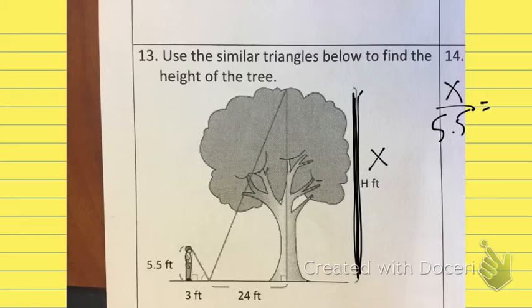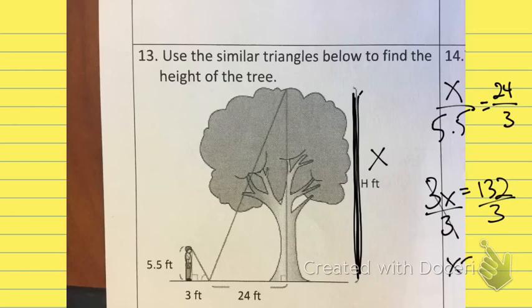24 to 3, yeah. That base of the triangle to the base of the triangle. Awesome. Are you guys seeing like this factor here is a harder factor if you're just trying to go from that to that? So this is one that cross products are not a bad idea. So 24 times 5.5. Let's do 24 times 5 is 120 plus the 12 for the half. 132, is that what you guys got? Yeah. Divide by 3. 44. And I get x equals 44 feet.